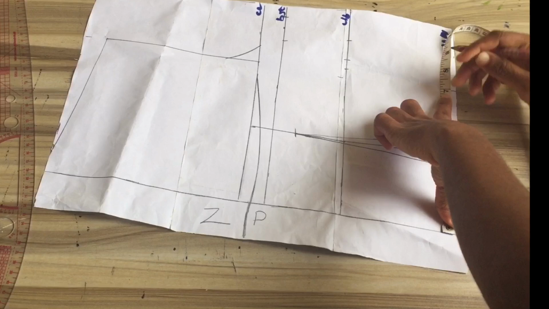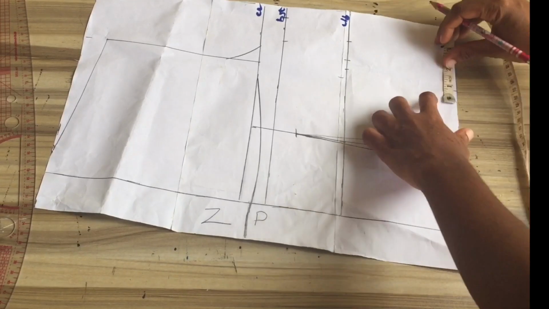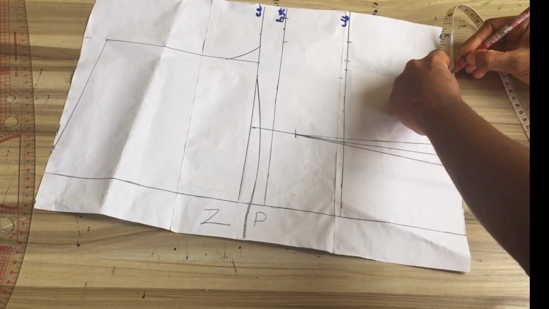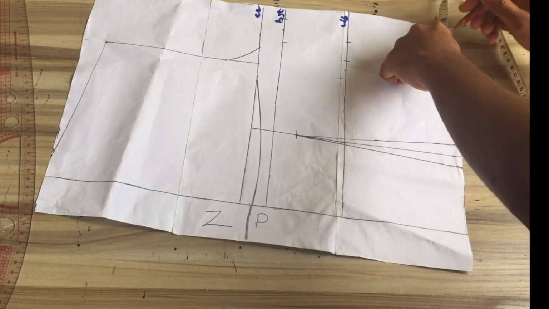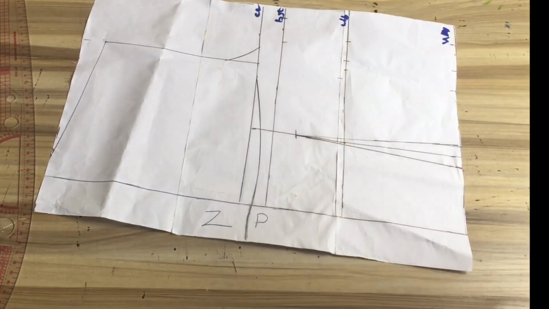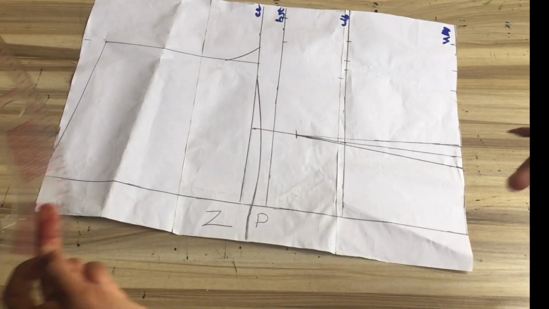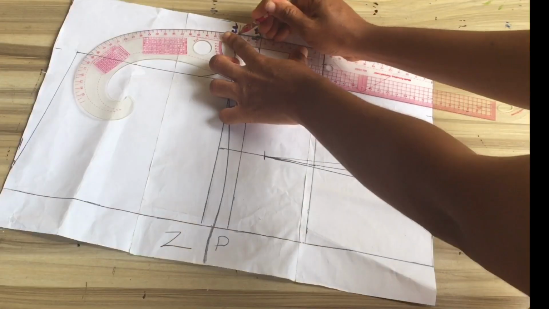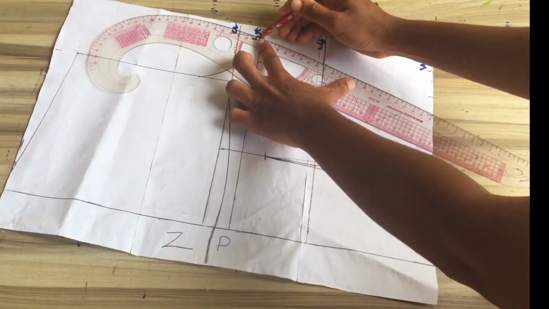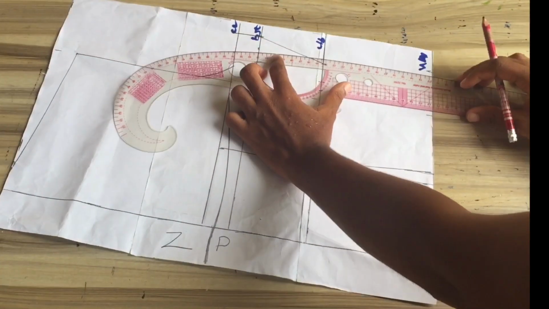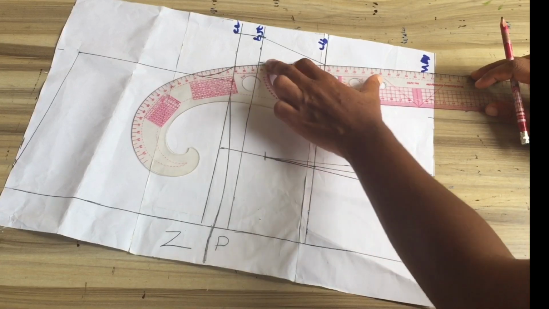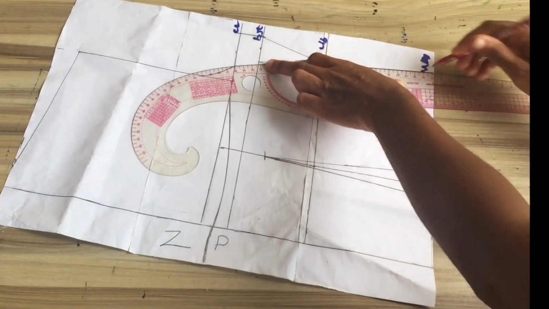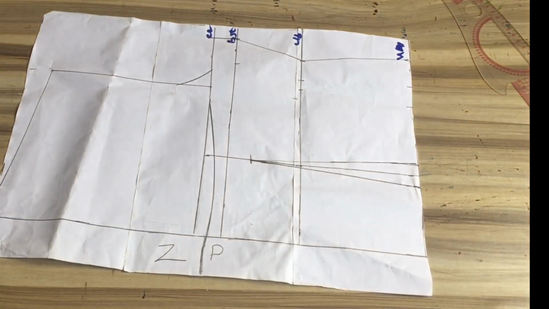At the waist, I'll mark my waist circumference divided by 4, which is 28 divided by 4. I have 7. Measure the dart intake I have there, which is about 1 inch, and add 1.5 inches for my sewing allowance. So the next step I want to take is to go ahead to connect from the upper part of my pattern down to the lower part, which is my waist. And after that, I'm just going to go ahead to connect.